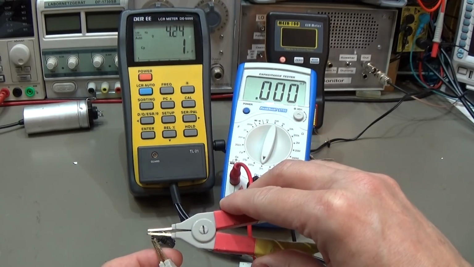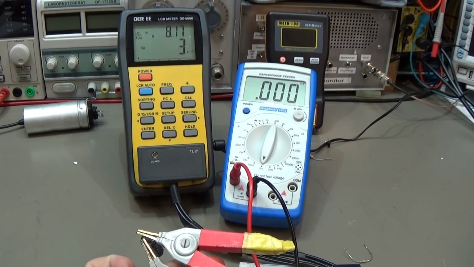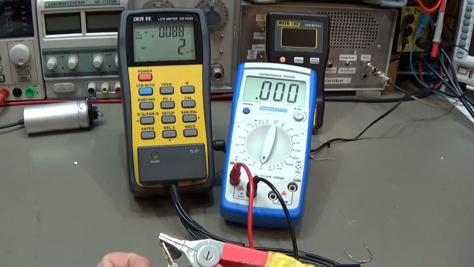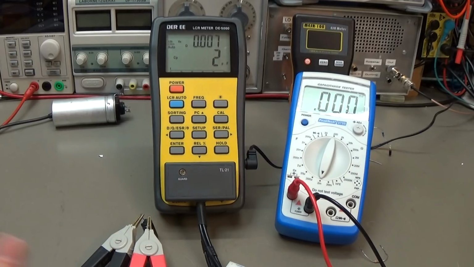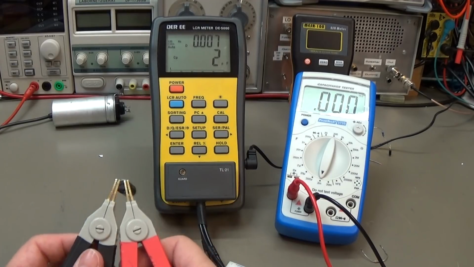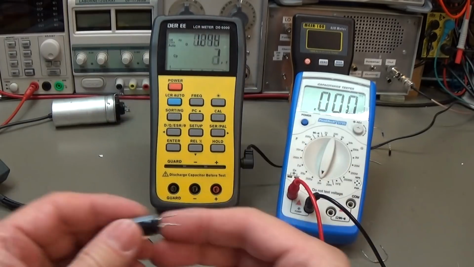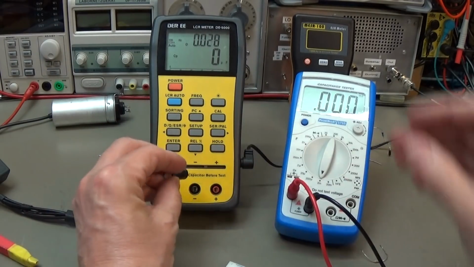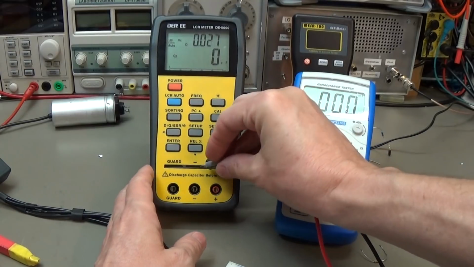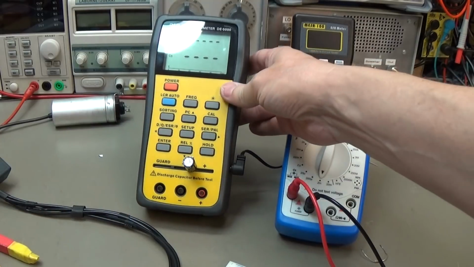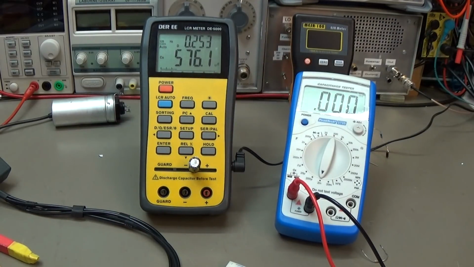We test it, of course, with our component tester as well. So let's see what this meter is telling us. Again, no good contact. Oh, what's going on here? Okay, something must be wrong with my Kelvin clips for any reason, I don't know. So let's test it directly in the unit, and here it is.